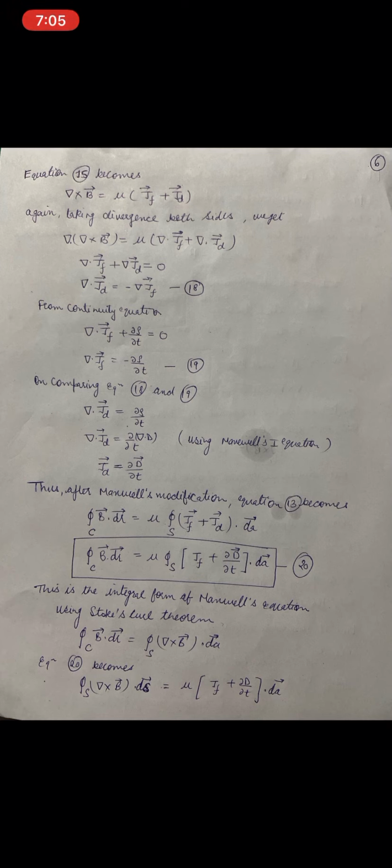Now we put the value of Jd: Jd is equal to del D by del t, where D is the displacement vector. This is the integral form of Maxwell's fourth equation after the modification suggested by Maxwell.